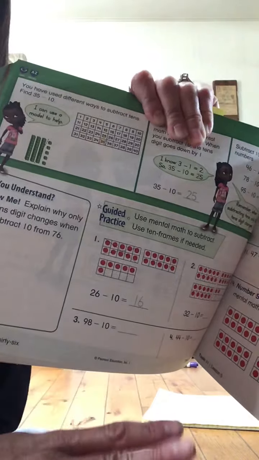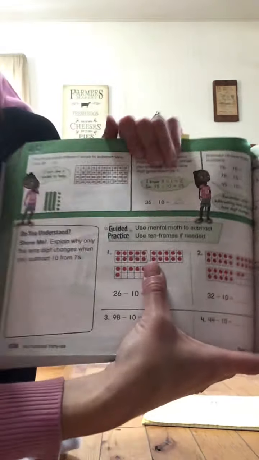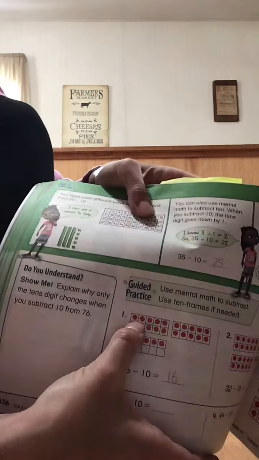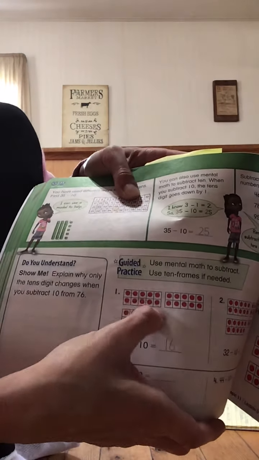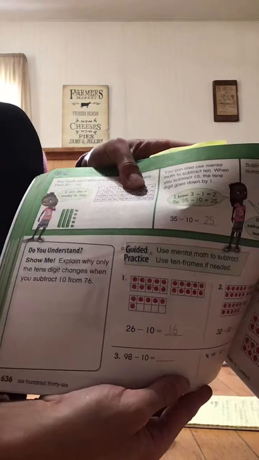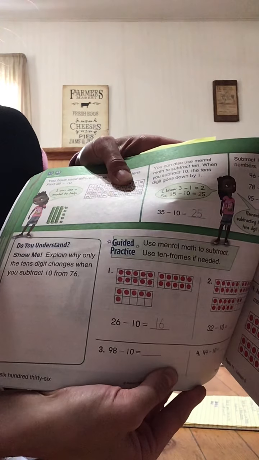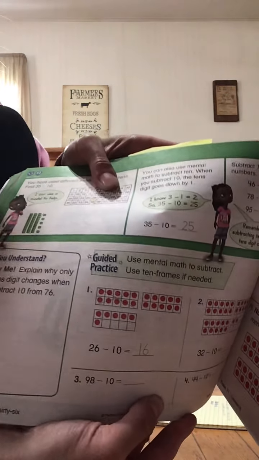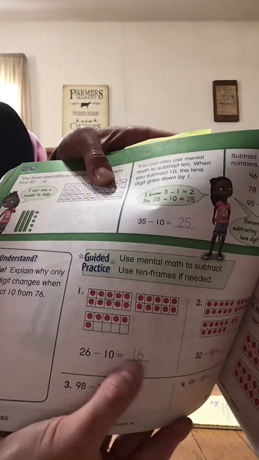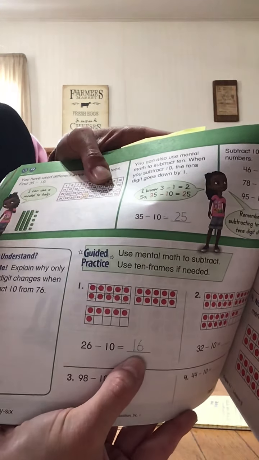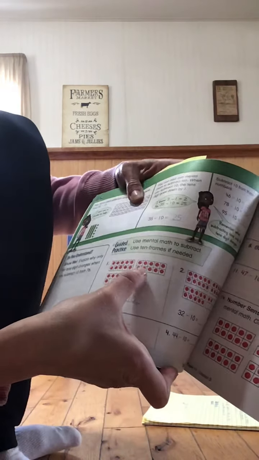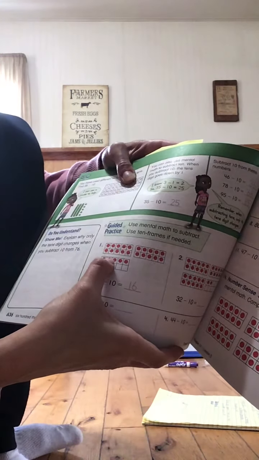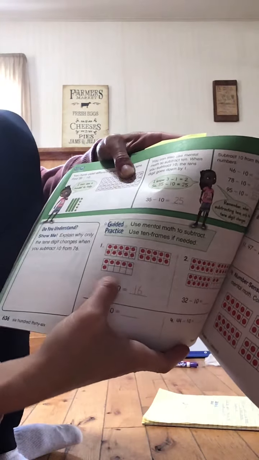If I'm getting rid of 10, you can't see it too well on my screen, but in your book, you'll be able to see where they crossed out one of those 10s. So they had 26 to start with, then they crossed out a 10, and then they were left with 16. After they crossed it out, they just counted 10, 11, 12, 13, 14, 15, 16.